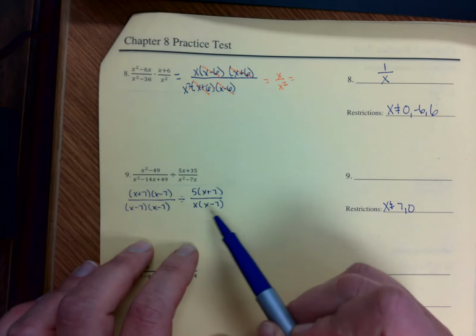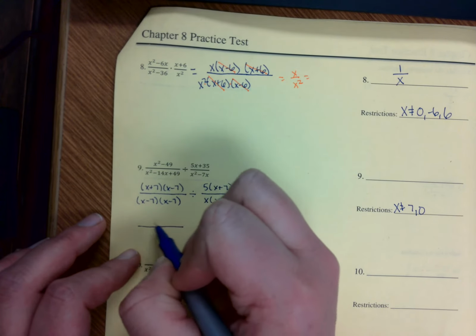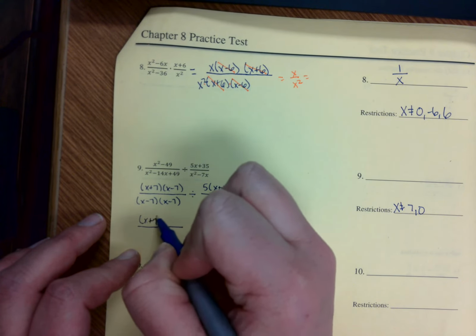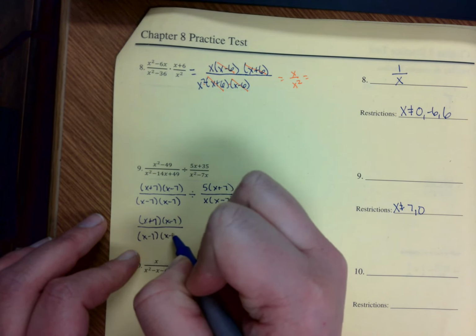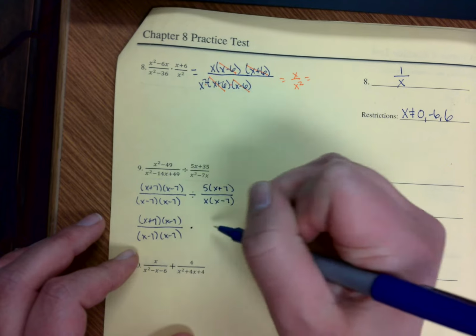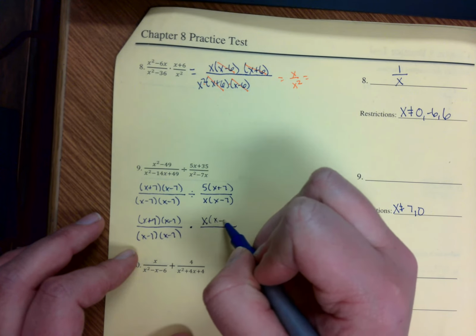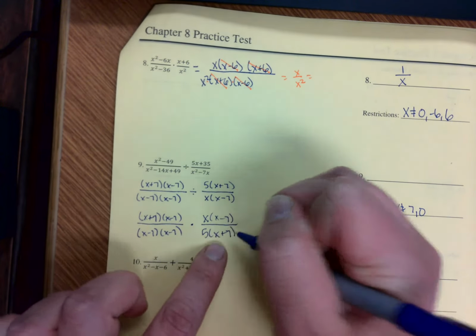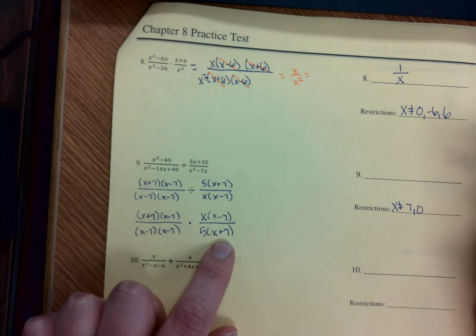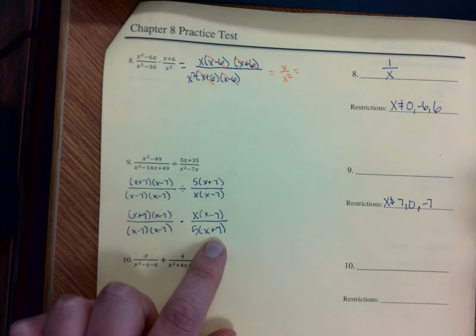Now, because I'm dividing by this fraction, I need to multiply by its reciprocal. So the first fraction does not change whatsoever. Now I'm multiplying, and I flip. So anything on bottom now becomes on top. Anything on top now becomes on bottom. Once you do this, you have to check to see if you have any new restrictions, and I do. Because I have x plus 7, x cannot be -7.